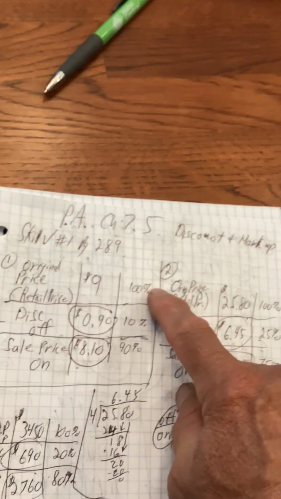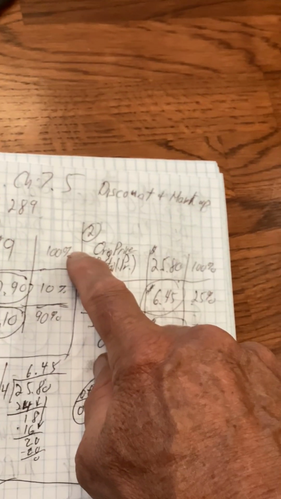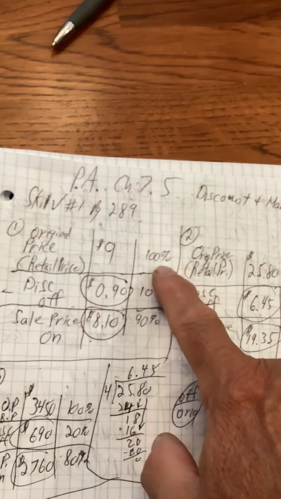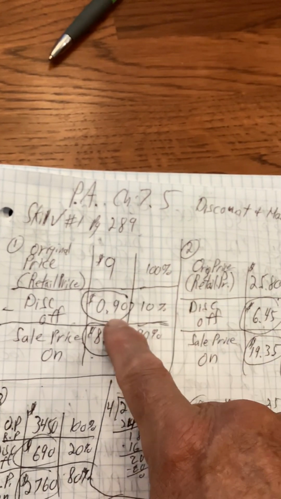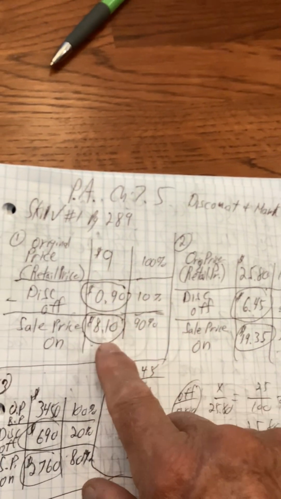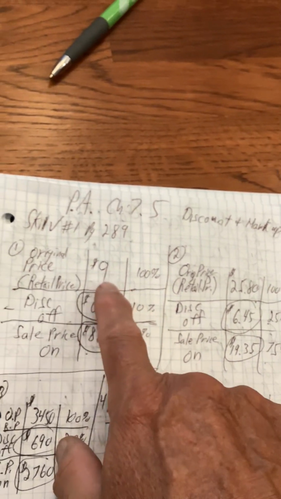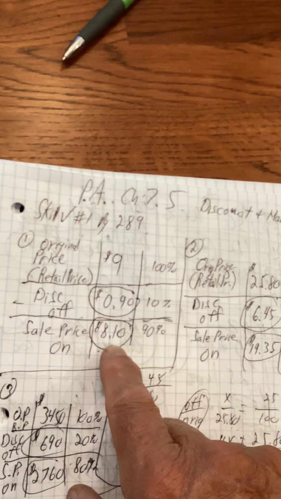So here you're going to subtract your discount. Off plus on is going to add up to 100%. So if it's 10% off, that means it's 90% on. I could do 10% in my head. I didn't bother showing any work after this. What's 10% of 9? It's 90 cents. And you just subtract those to get your $8.10, or you do 90% of $9, which is $8.10.